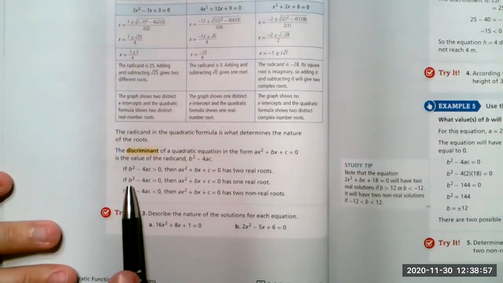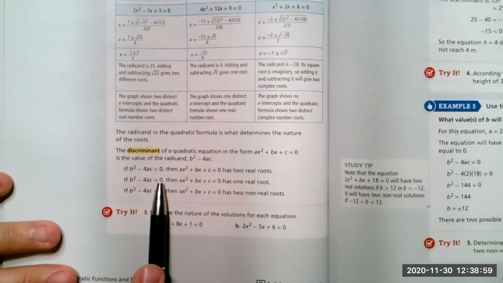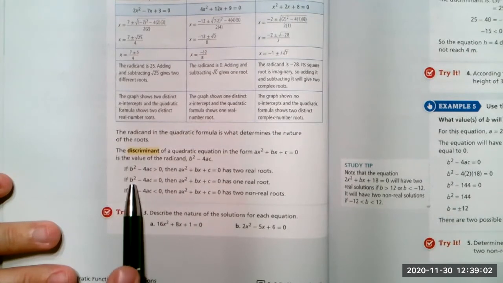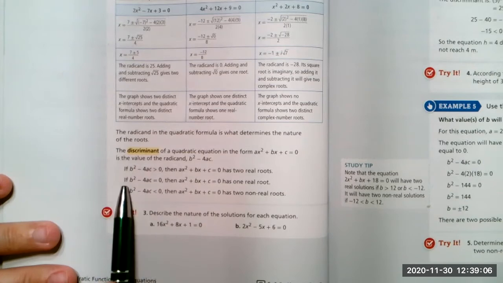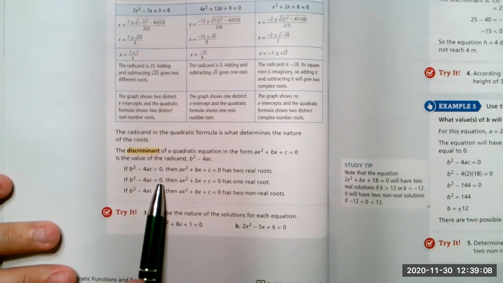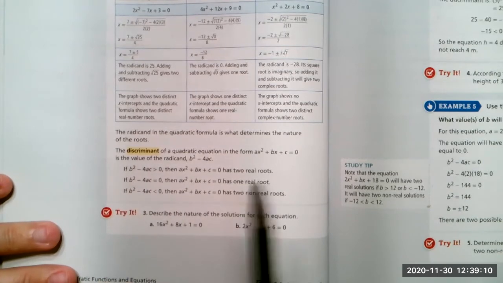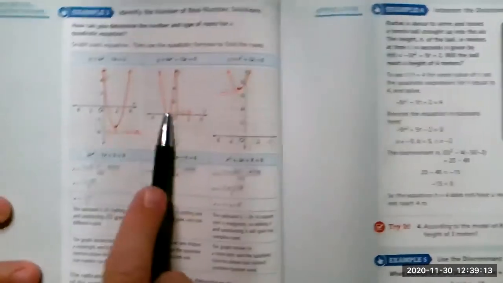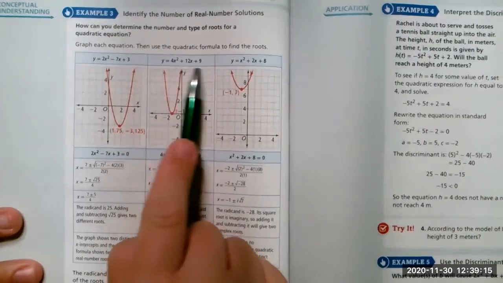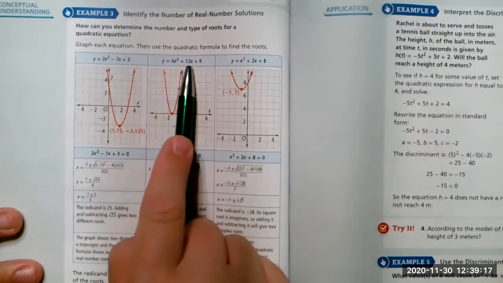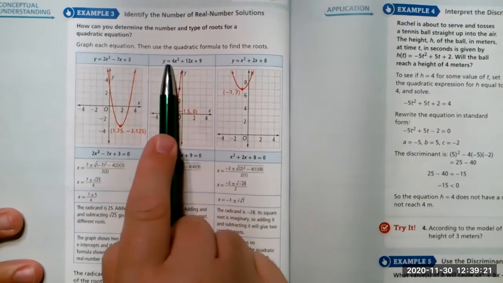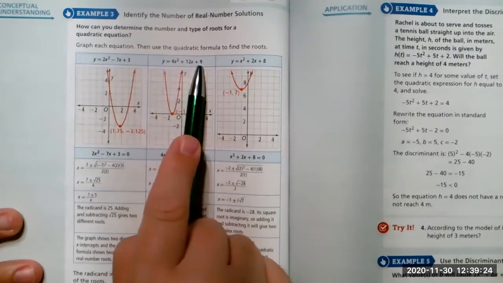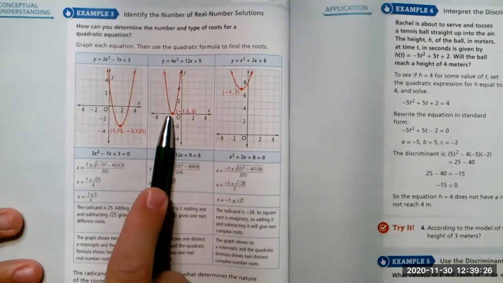The next example is when that discriminant equals 0. So if I calculate the discriminant, I'm not taking the square root. I'm just calculating the part that's underneath the square root. If that equals 0, then that quadratic will have 1 root. Same thing with this middle example here. If I took this quadratic and calculated the discriminant, b squared minus 4 times a times c, that would equal 0, which indicates it has 1 single root. It has 1 x-intercept.